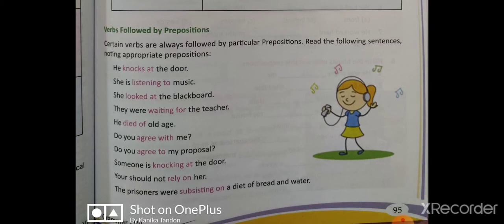Someone is knocking at the door. You should not rely on her. The prisoners were subsisting on the diet of bread and water. So these are the words that are followed by the prepositions. As you can see, knocks at: knocks is the word and at is the preposition. Listening to: listening is the word, to is the preposition. She looked at the blackboard: looked is the word and at is the preposition. So these are the words that are followed by the prepositions.